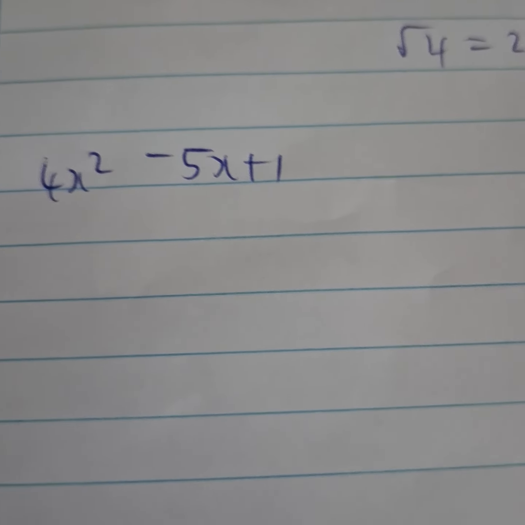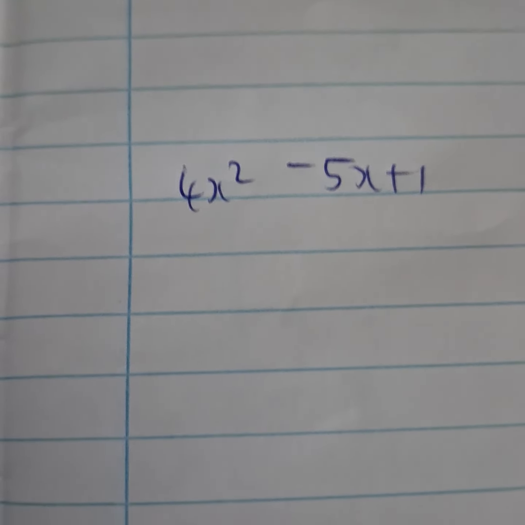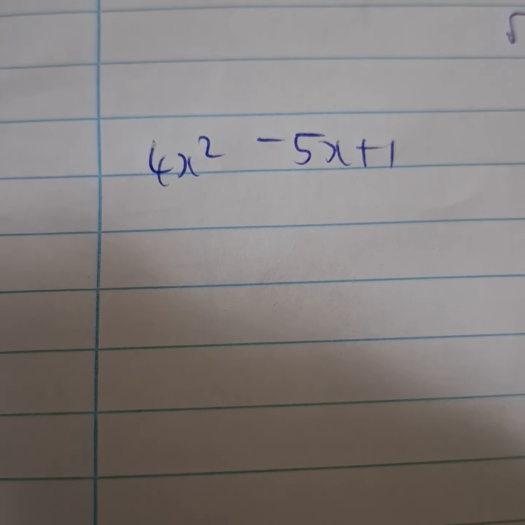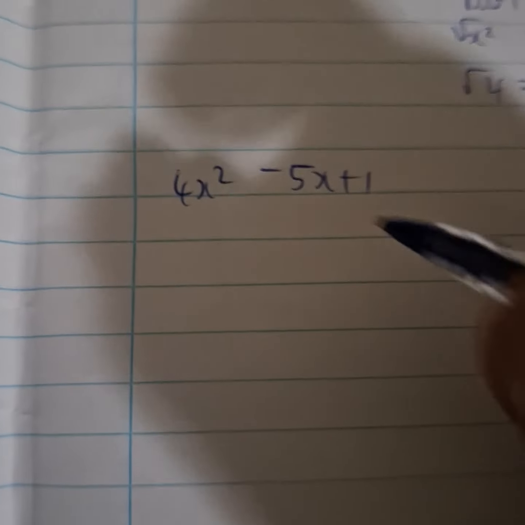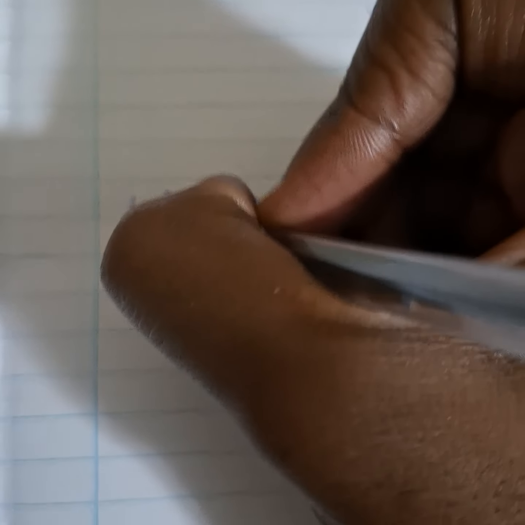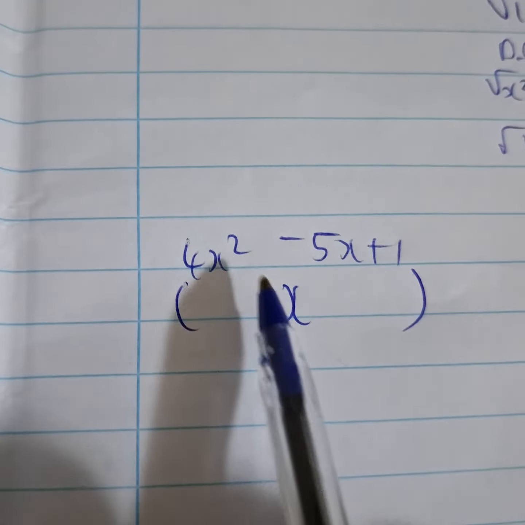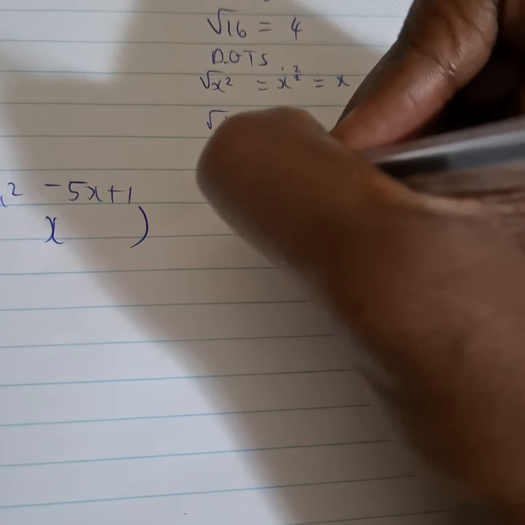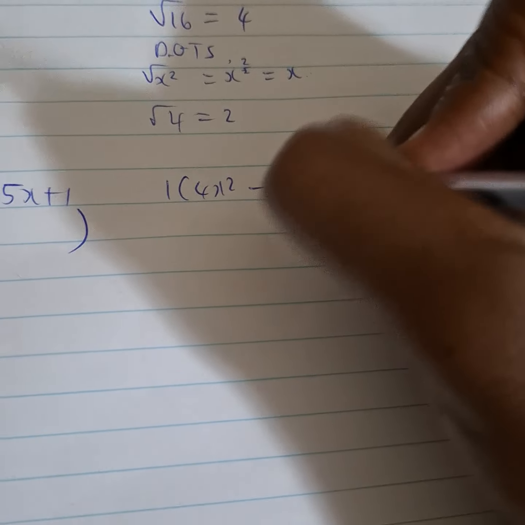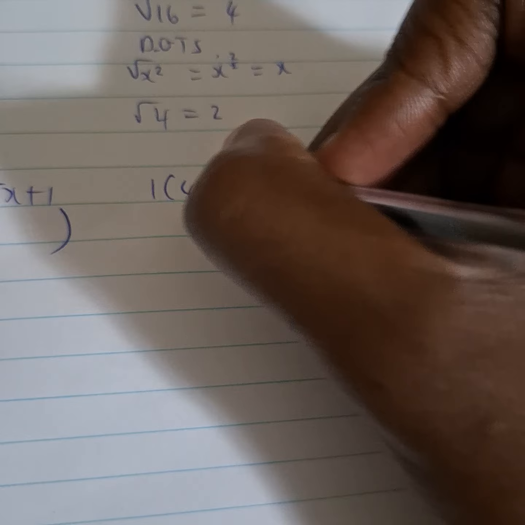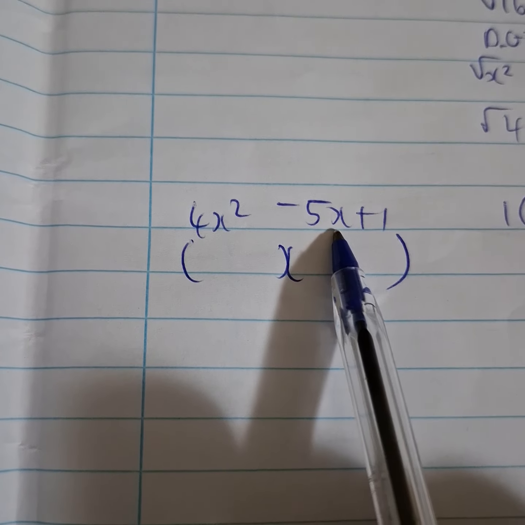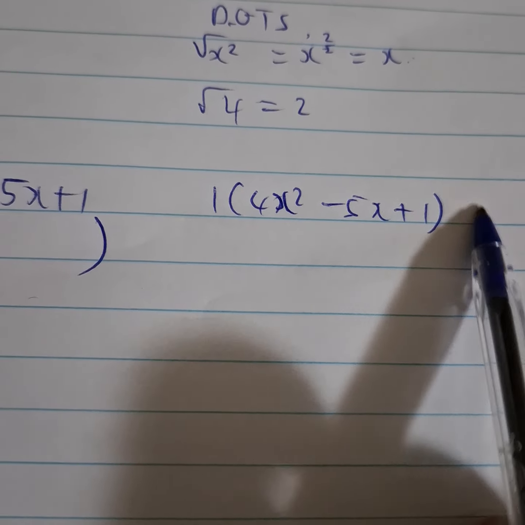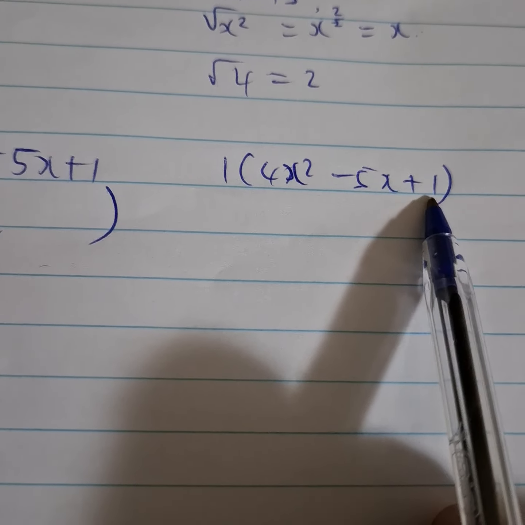We can basically use various approaches depending on the method that is most close to us. One learner may be able to use the trial and error method. Obviously there's a highest common factor of 1, which leaves us with 4x squared minus 5x plus 1. After seeing that there are 3 terms in the expression, we ask, is there a highest common factor that is not 1? So in brackets we have 4x squared minus 5x plus 1.